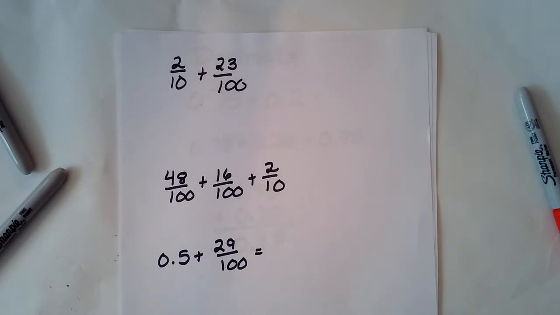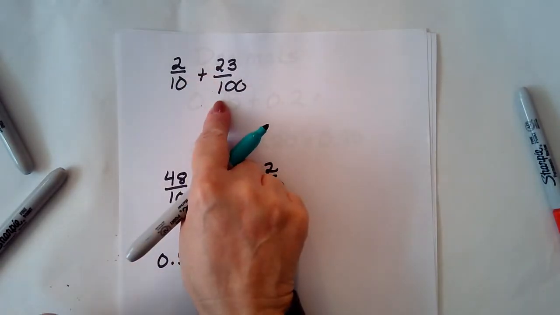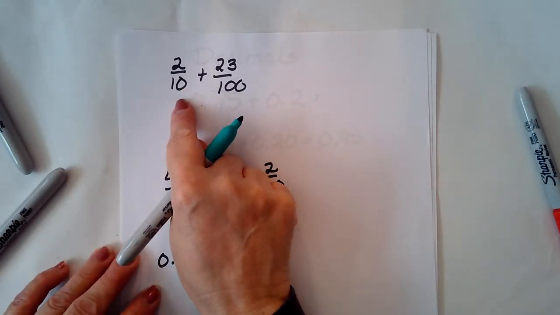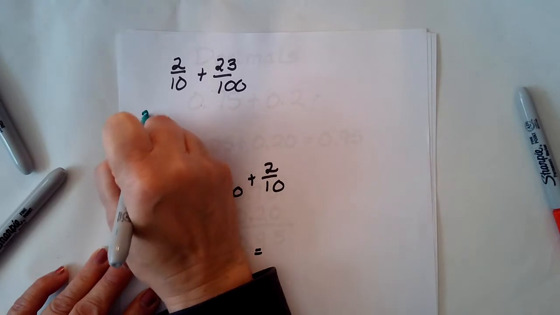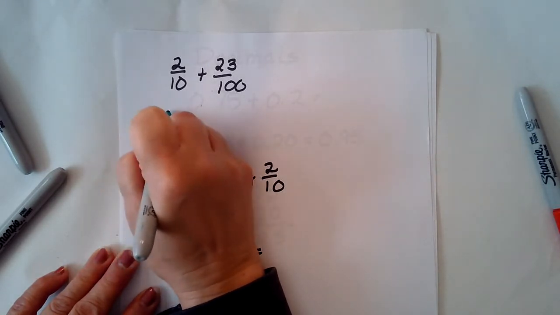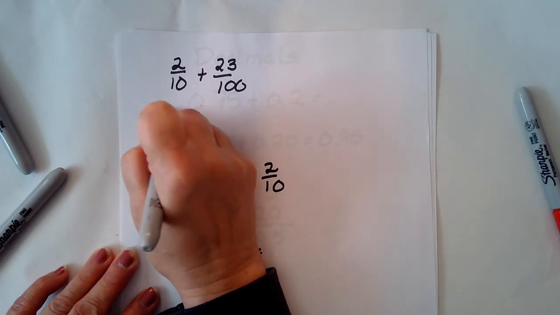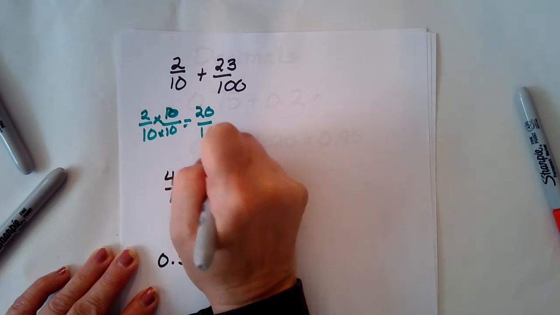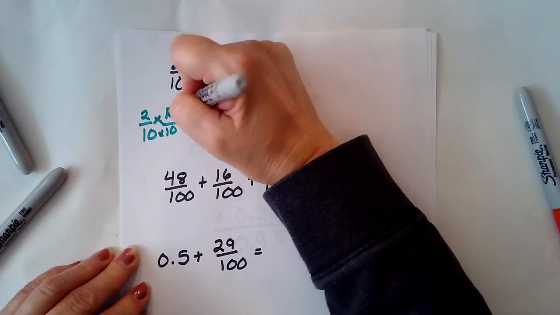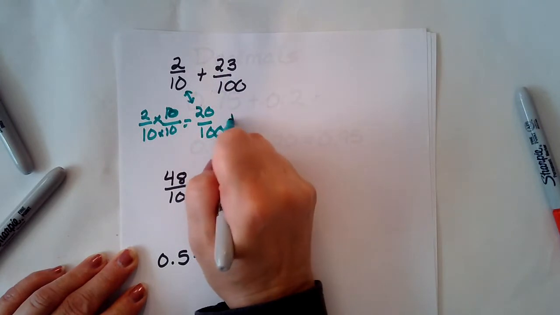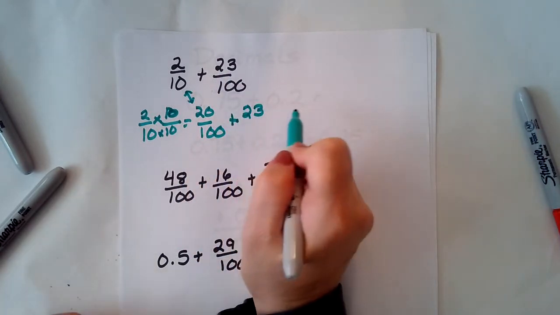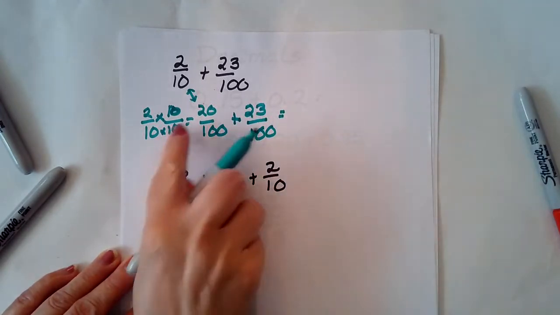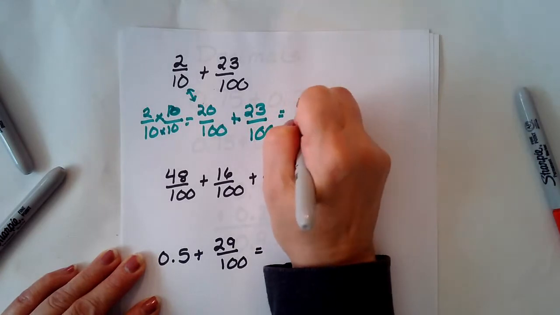2 tenths plus 23 hundredths. Again, I cannot add them the way it is written. I need to change the 2 tenths into a fraction where the denominator is 100. So for 2 tenths, I need to multiply the top number by 10 and the bottom number by 10. Sorry, it's a 0. To give us 20 100ths. Now, I've just found an equivalent fraction, and now I can just add the other fraction. And it goes like that. So add your numerators, that would be 43 100ths.